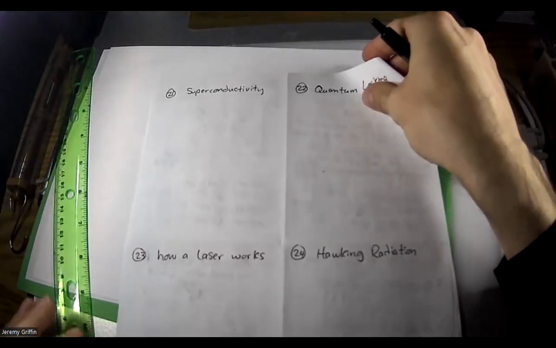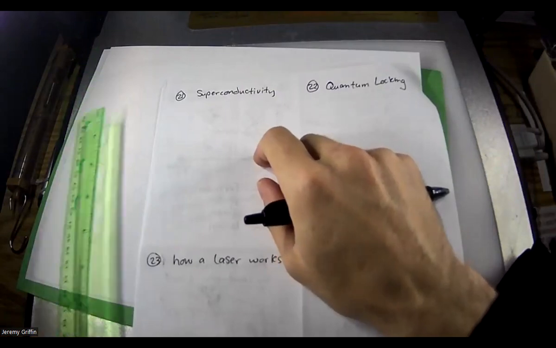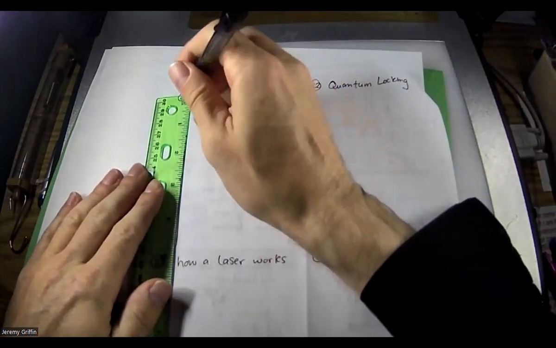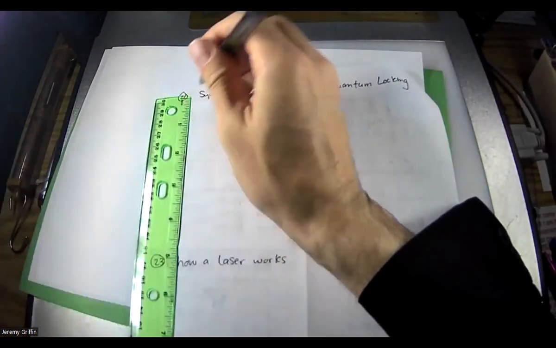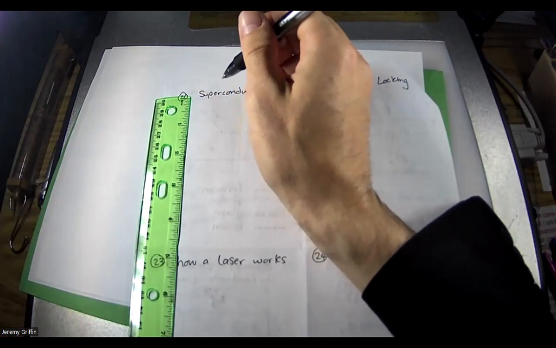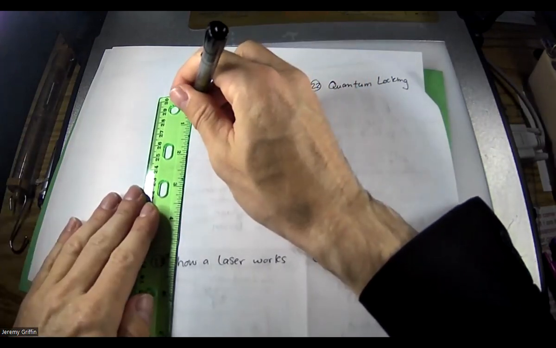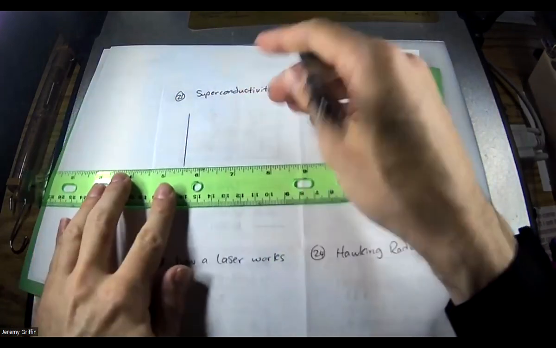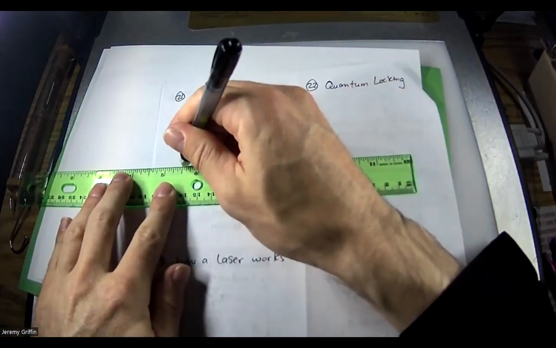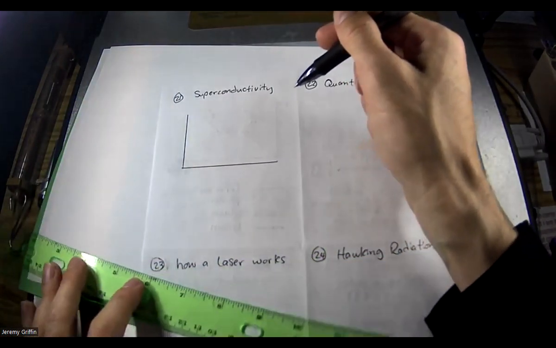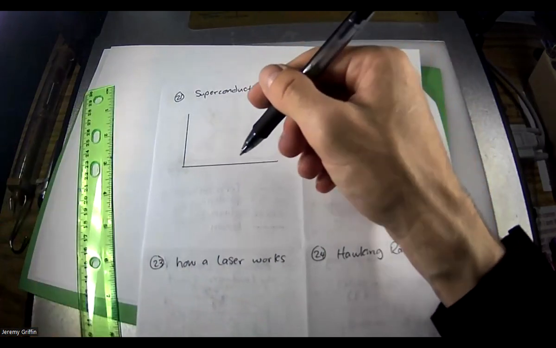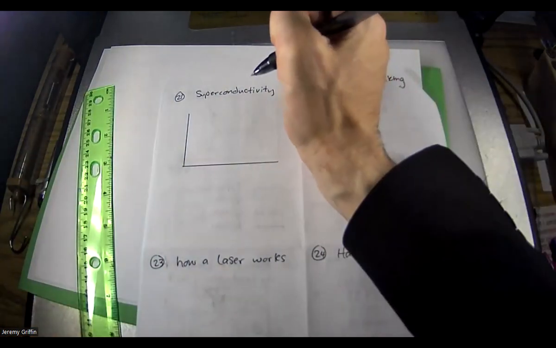All right, you guys ready for superconductivity? Okay, now this one I do have some slides for, but I'm going to go ahead and draw this out first. We'll do this one kind of backwards. Explain this. So let's make a graph here. Do you guys remember the Plato lab you did a few weeks back where you were calculating the resistivity of Plato, right?